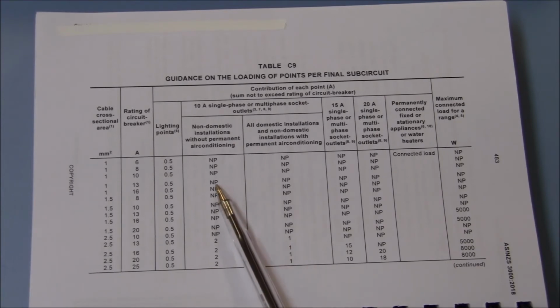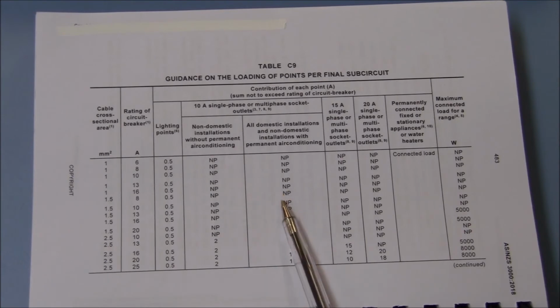10 amp socket outlets are broken up into non-domestic and domestic. The non-domestic one, and this being a factory, this is the one we're interested in, doesn't mention or not mention permanent air conditioning, so I'll suggest that we'll go with the column without permanent air conditioning. And what we see is the allocation of each point is worth 2 amps.